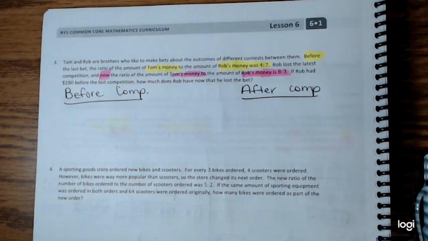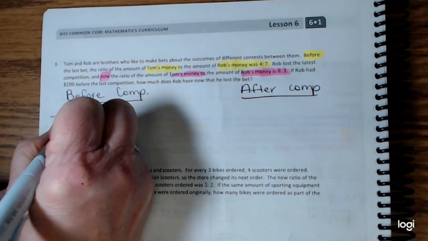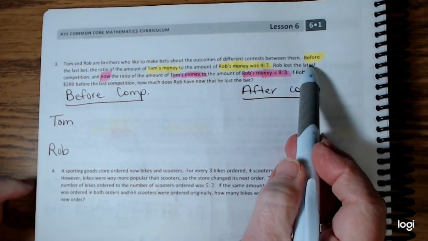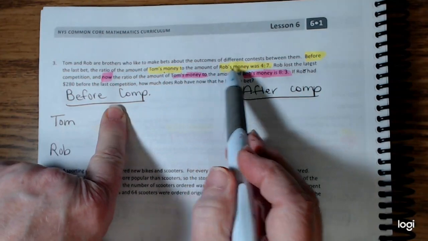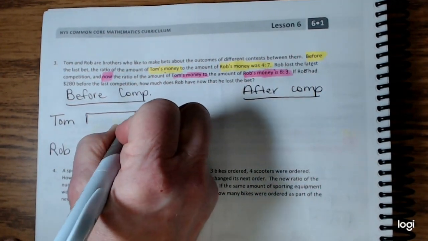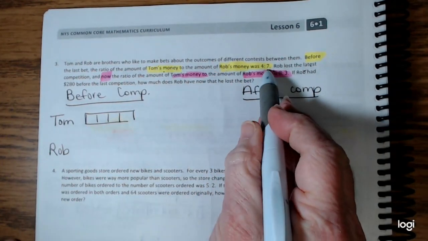So we're going to go ahead and put our labels. I'm going to put Tom first and Rob second. Before the competition, we have Tom, Rob, 4-7. So we'll put 4 tapes for Tom. And we'll put 7 for Rob.